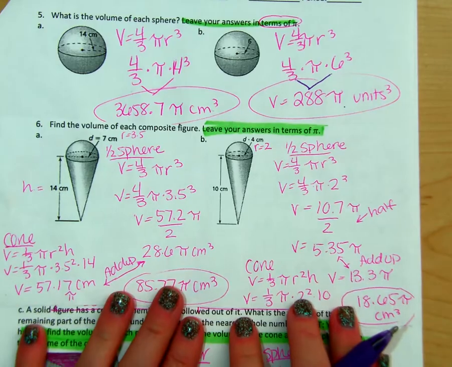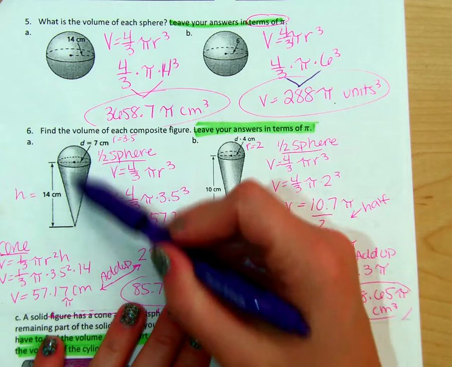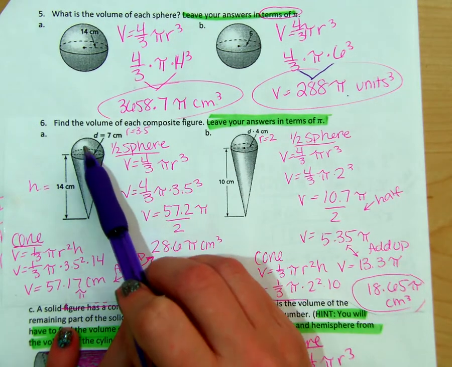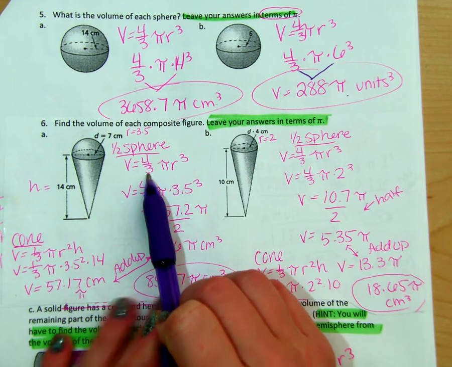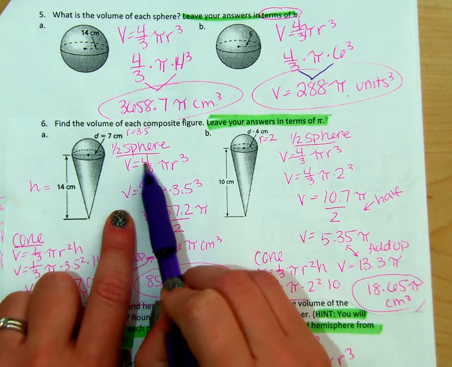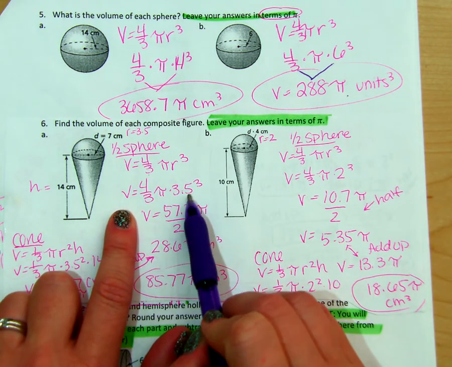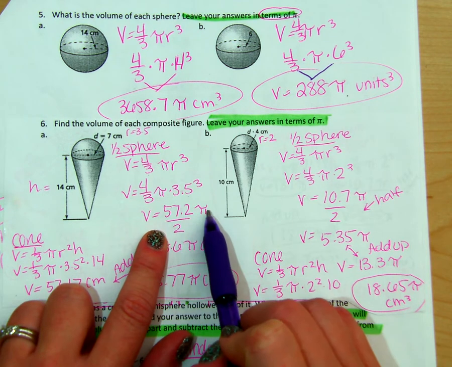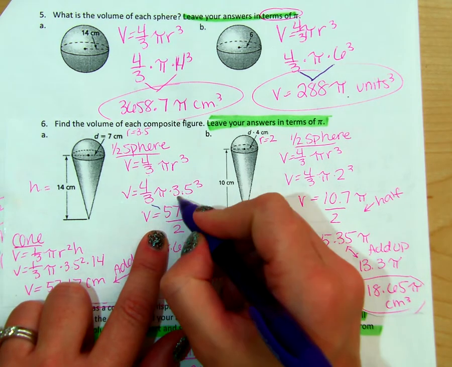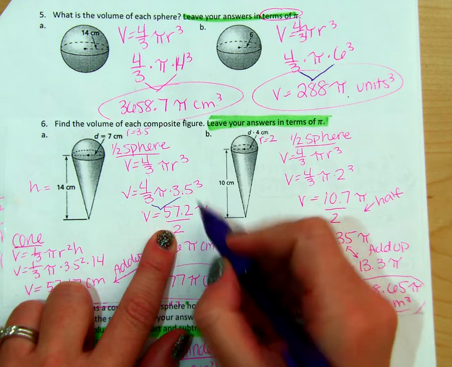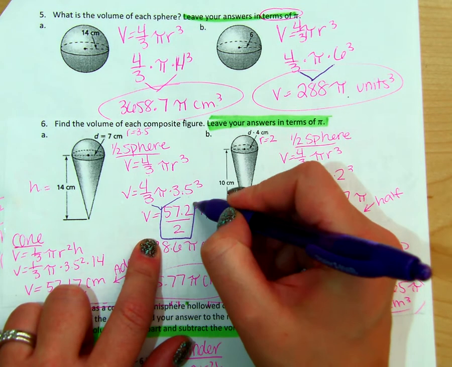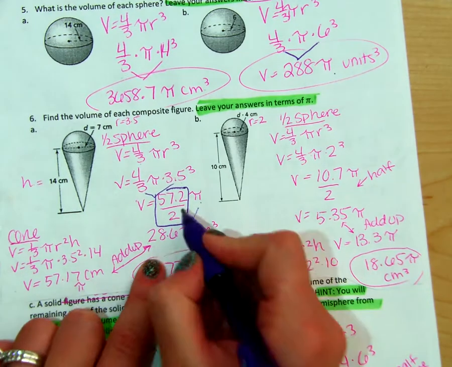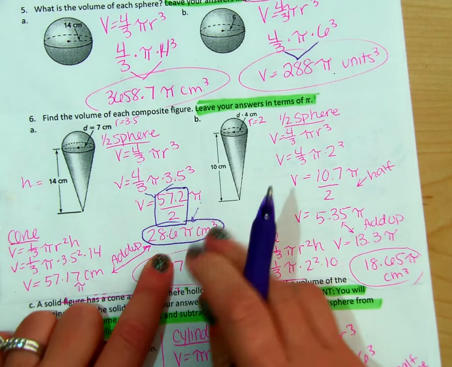Next problem, we have a cone and half a sphere. So you need to find the volume of half the sphere, which is right here for you. We're plugging in our radius. We're leaving it in terms of pi. Remember, your pi is your tag along. We're only going to deal with these numbers. Leave pi on the end. Because it's half a sphere, we have to divide by 2, and our pi is our tag along. There is our volume for our half a sphere.